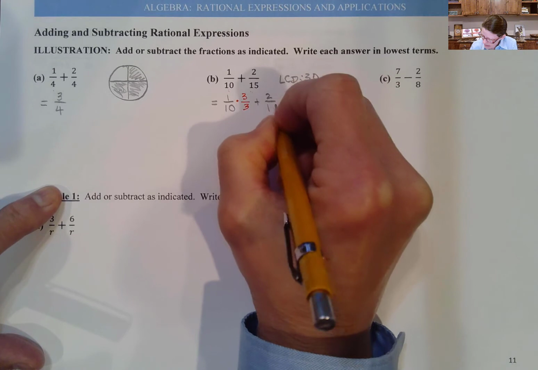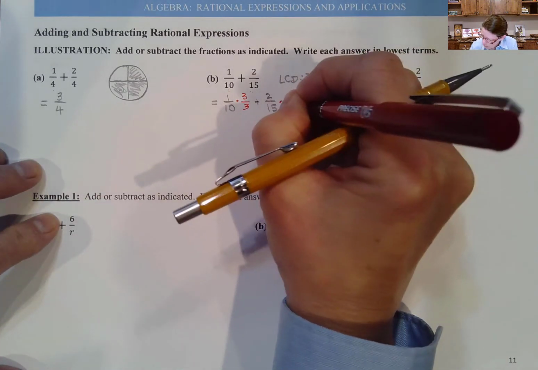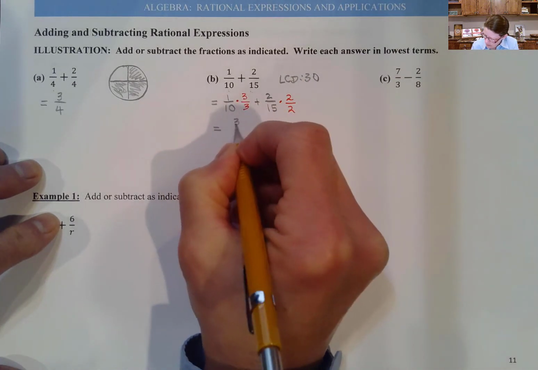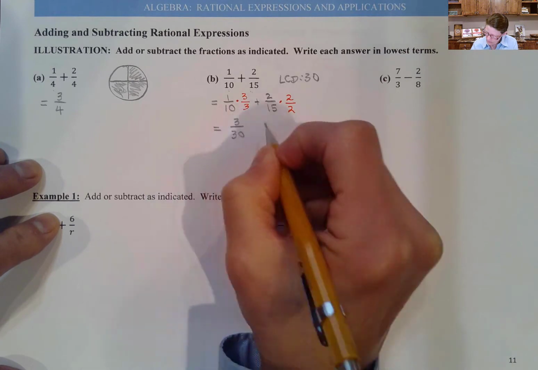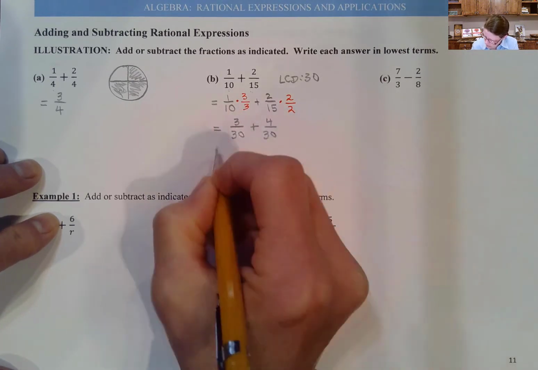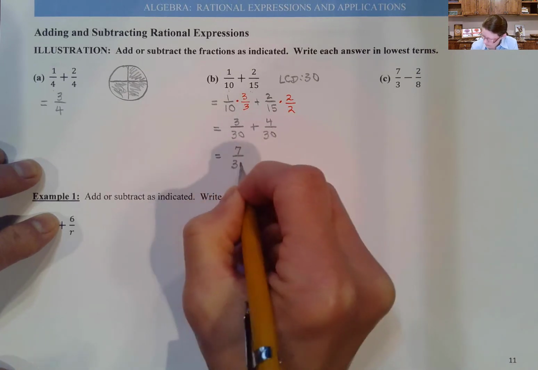Multiply 2/15 by 2/2 to obtain 30 in the denominator. This gives 3/30 plus 4/30. Adding in the numerator gives 7/30.